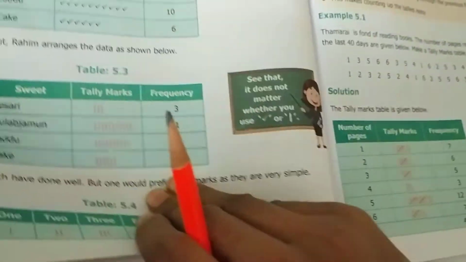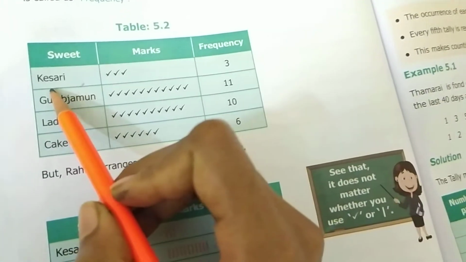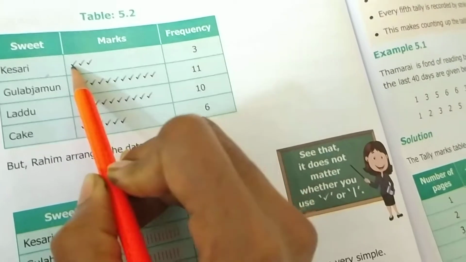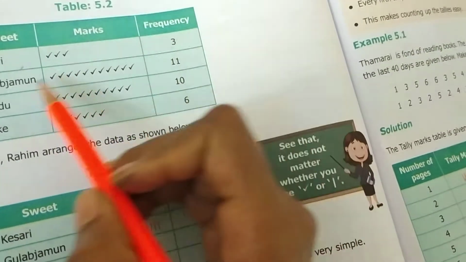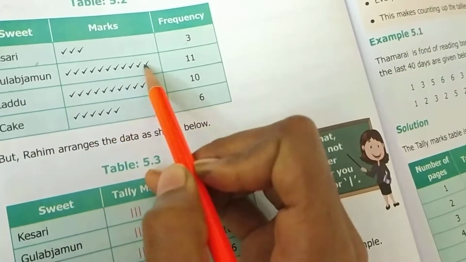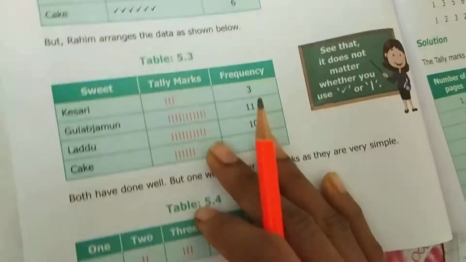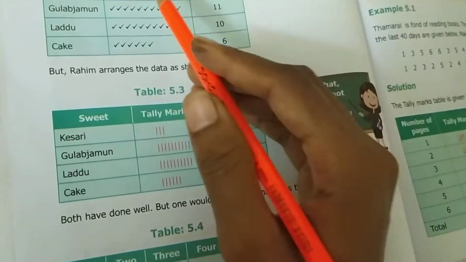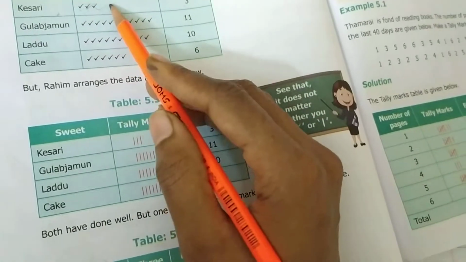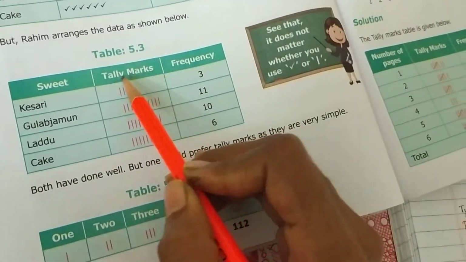We have tally and frequency. For example, if you have a sweet, Kesari, how many members? 1, 2, 3. So what is the frequency? 3. Gulab jamun, how many members are taking? 1, 2, 3, 4, 5, 6. So 11 members they mentioned, but it's very difficult, right? So they give a tick model, but in mathematical data they mention that as a tally mark.